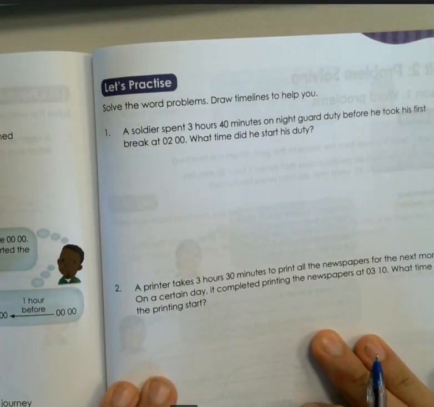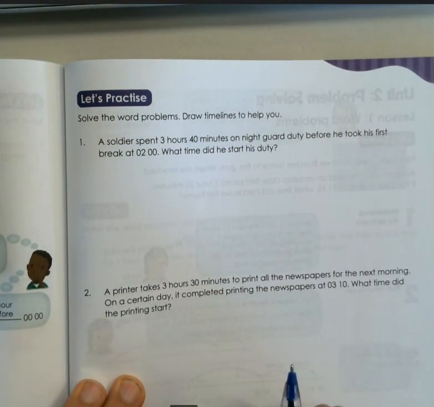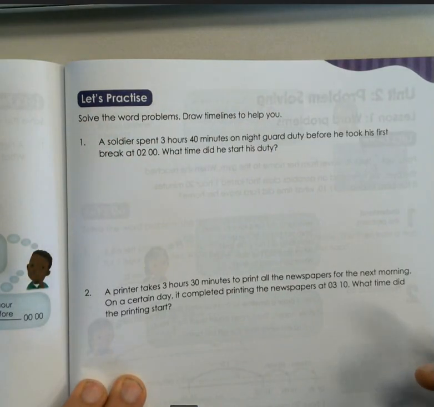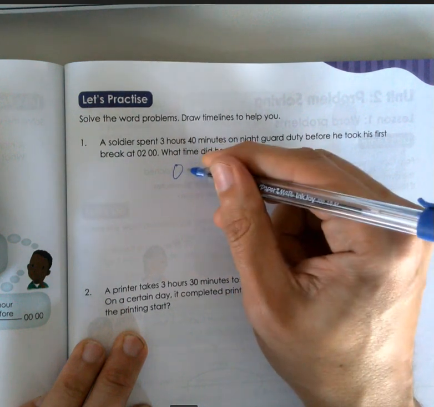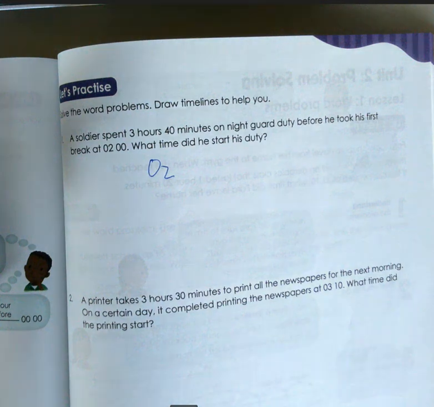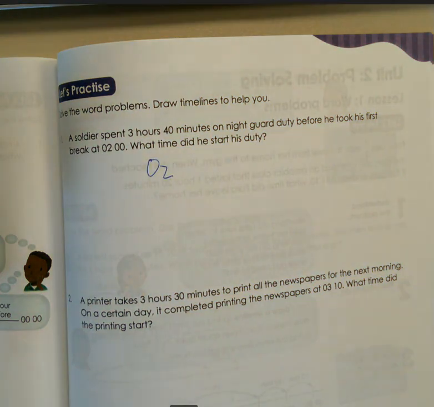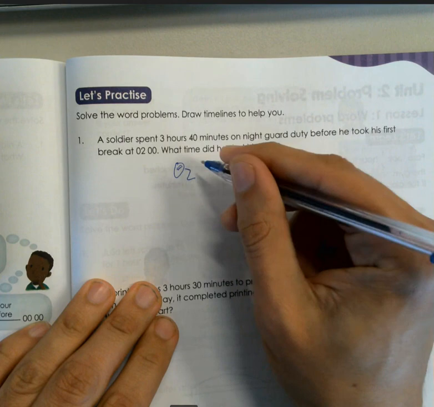A soldier spent 3 hours 40 minutes before he took his first break at 2 o'clock. What time did he start his duty? So I've got to do 3 hours, and I'm just going to go change something. I'll be back in a second. So I've got to take away 3 hours and 40 minutes from 2 o'clock.